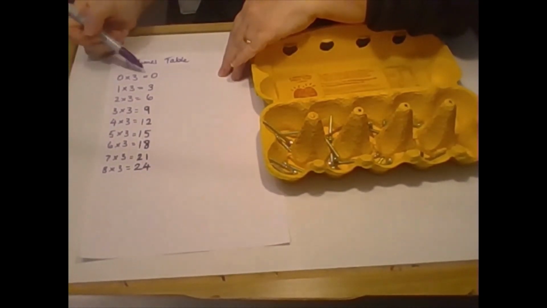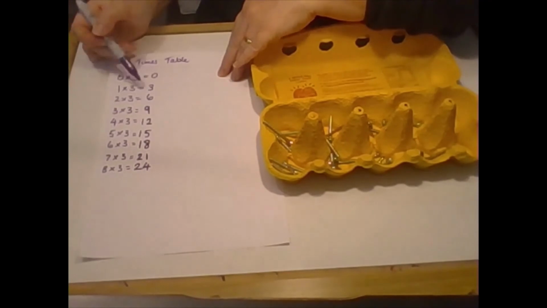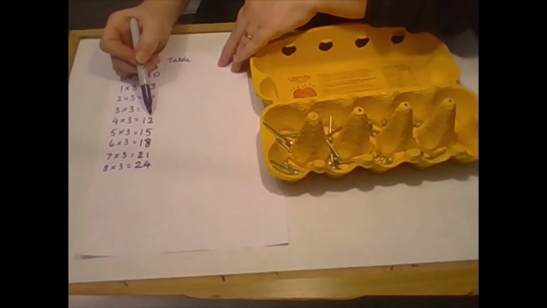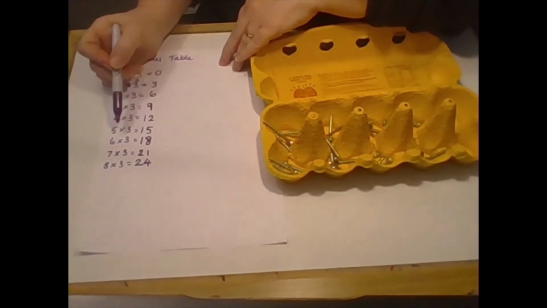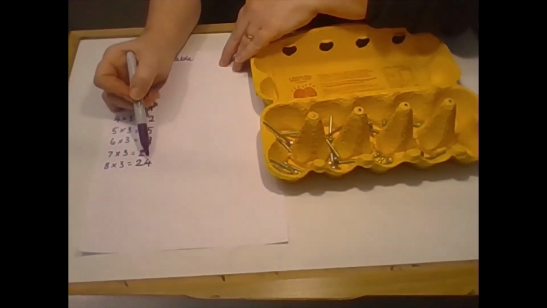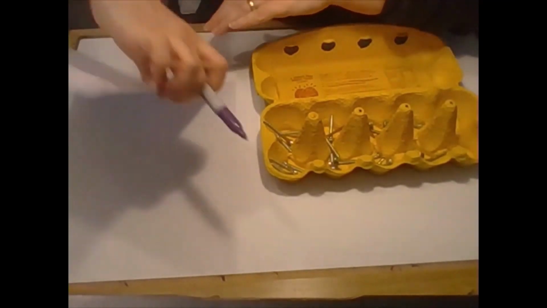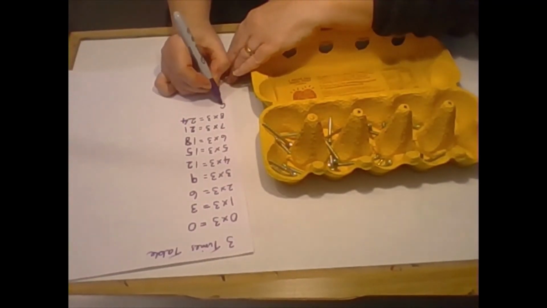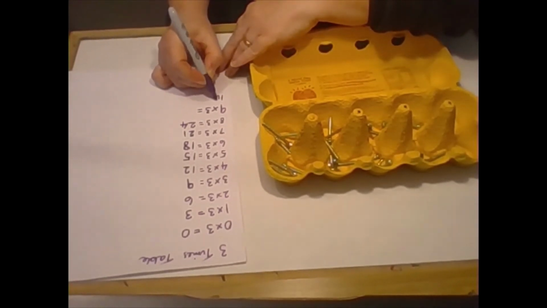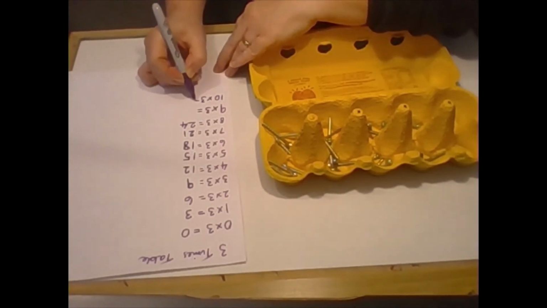So we've got 0 times 3 is 0, 1 times 3 is 3, 2 times 3 is 6, 3 times 3 is 9, 4 times 3 is 12, 5 times 3 is 15, 6 times 3 is 18, 7 times 3 is 21, 8 times 3 is 24. We're nearly at the end of the table. 9 times 3 and 10 times 3.